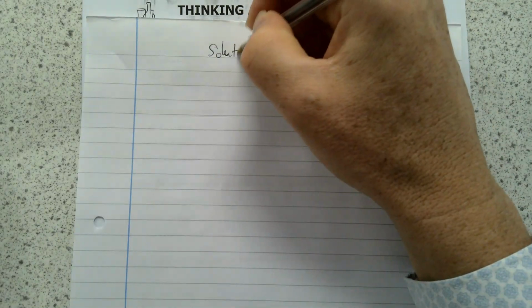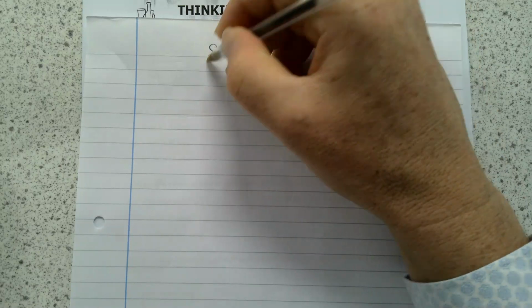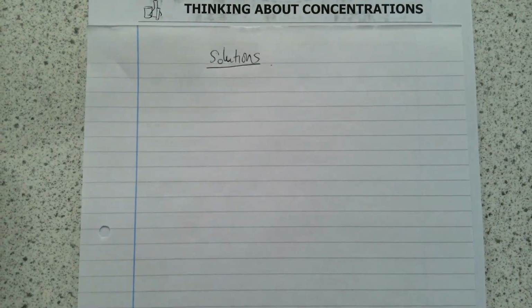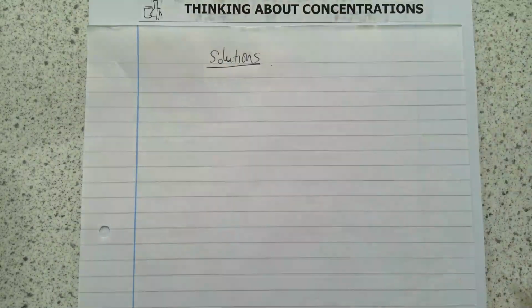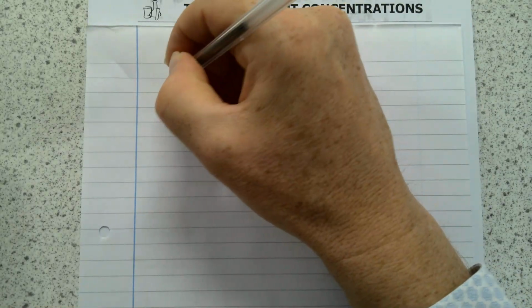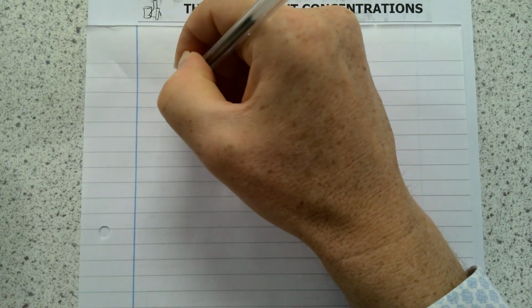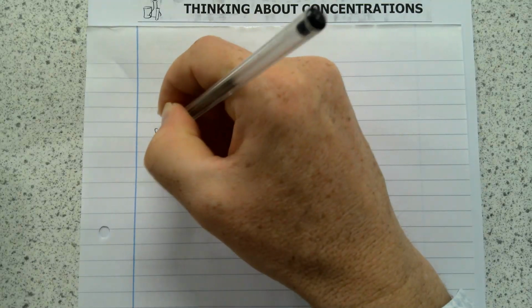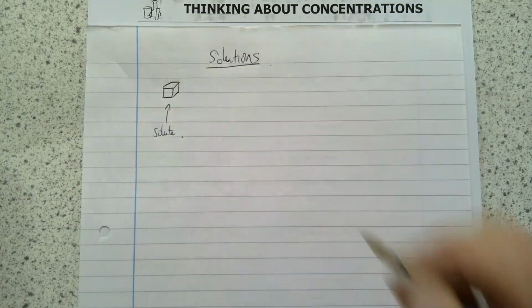So before we get going and working out calculations and concentrations, we've got to just remind ourselves what we mean by what a solution is. Okay. Very simply, a solution is when we've taken what we call a solute, so it might be a solid lump of something, that dissolves in water.